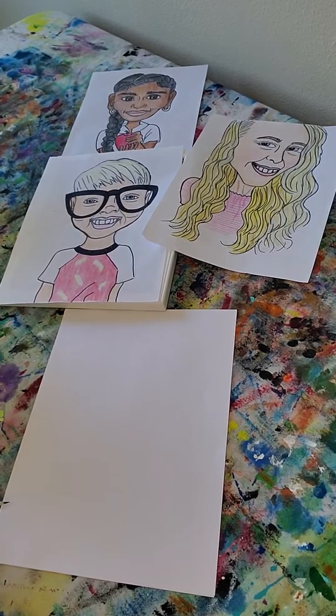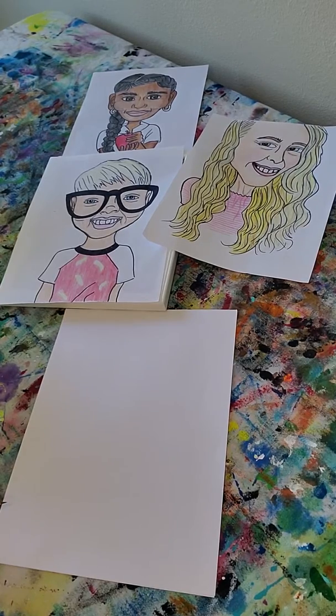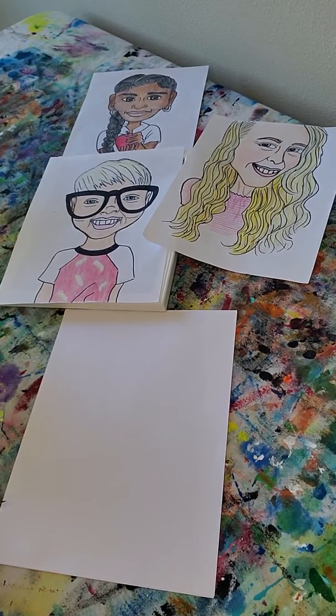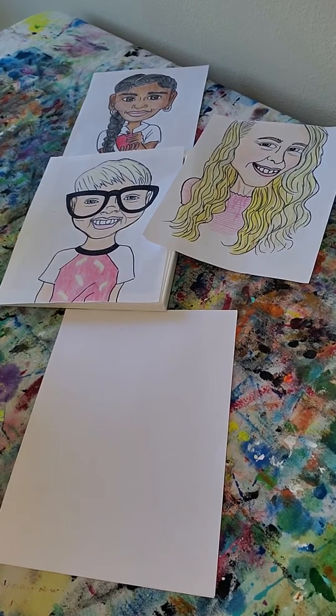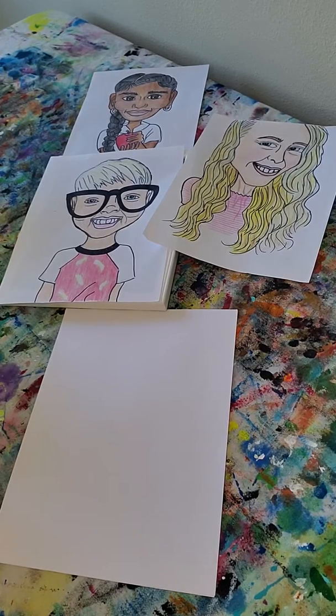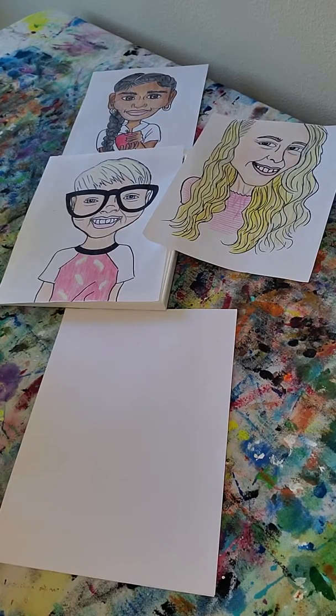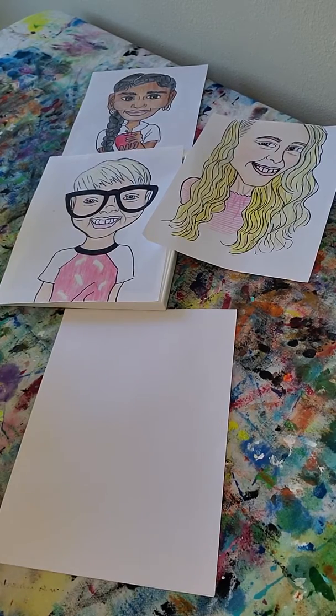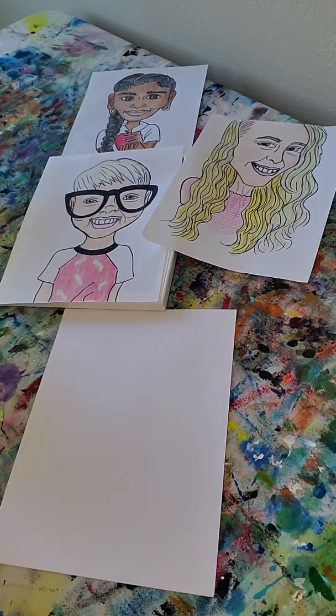They're meant to be silly and funny, and so they're not supposed to look exactly like you or the person you're drawing. What you're doing is you're picking out features on a person's face or their hair, and you're going to over exaggerate some features and you're going to minimize some of the features. So you have to pick and choose, but you do want to keep some of it the same, because obviously you want to recognize who that person is in the picture.